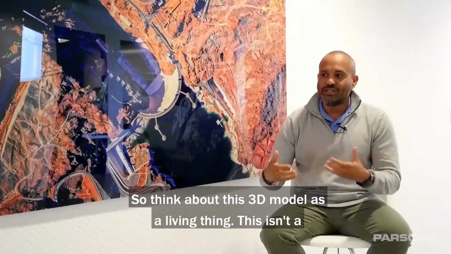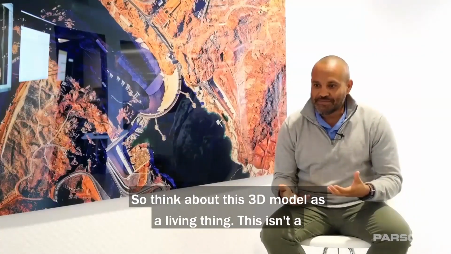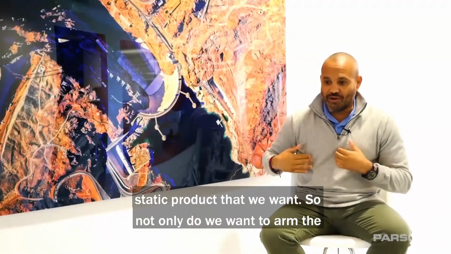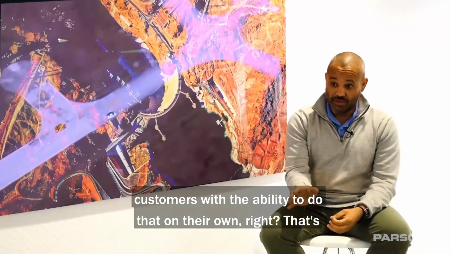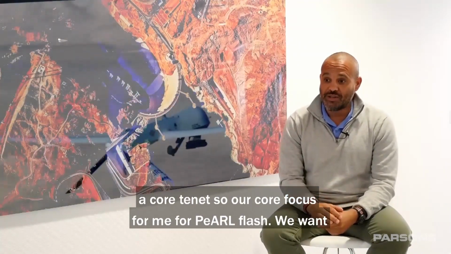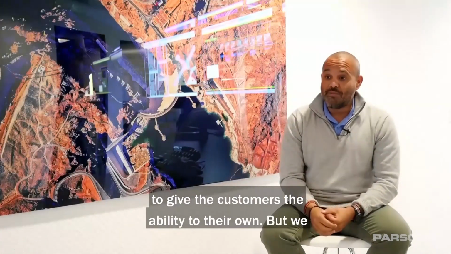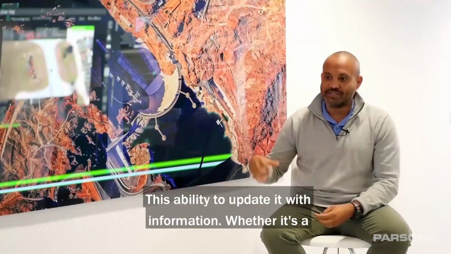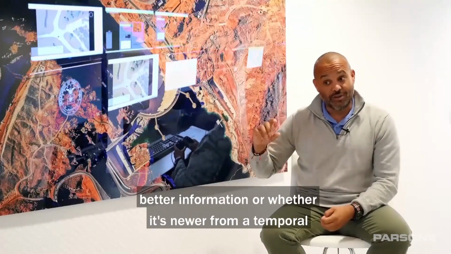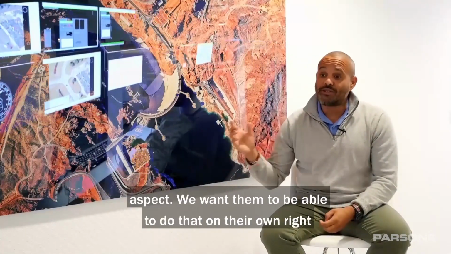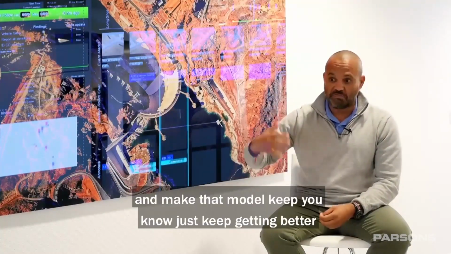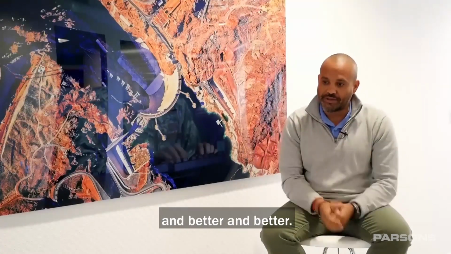So think about this 3D model as a living thing. This isn't a static product that we want. So not only do we want to arm the customers with the ability to do that on their own, right? That's a core tenet or a core focus for me for PEARL Flash. We want to give the customers the ability to do that on their own, but we want them to create live models. This ability to update it with information, whether it's better information or whether it's newer from a temporal aspect, we want them to be able to do that on their own, right? And make that model keep getting better and better and better.